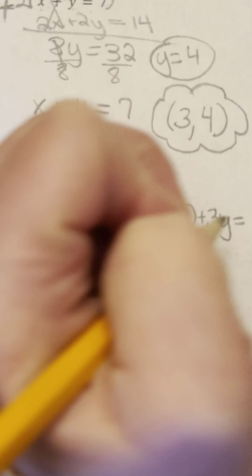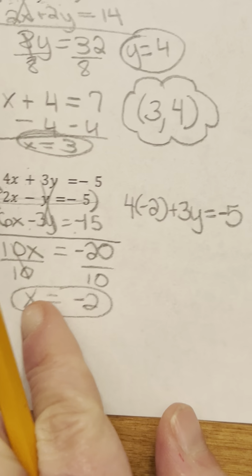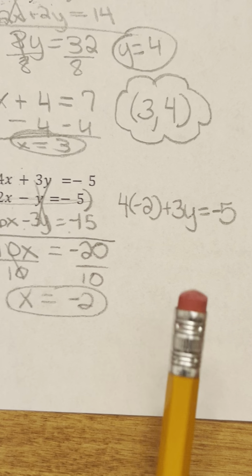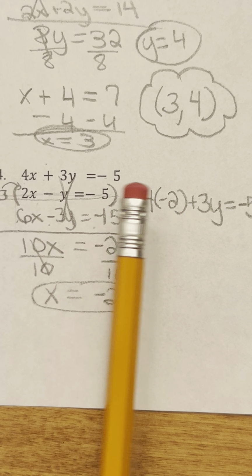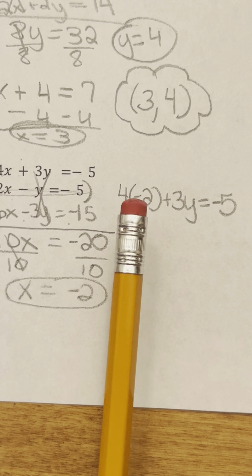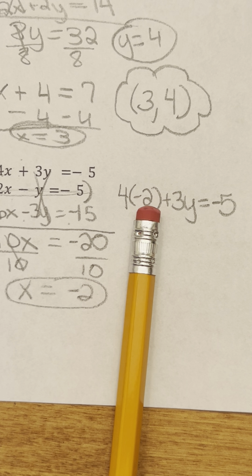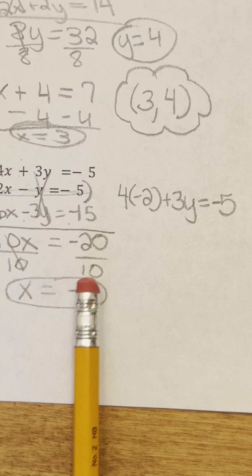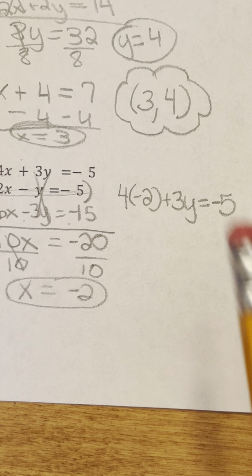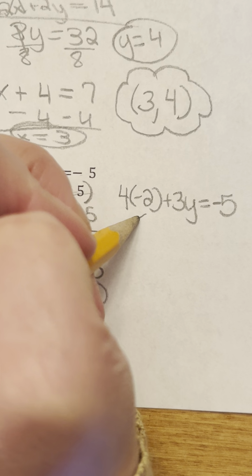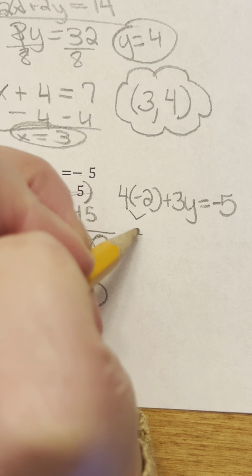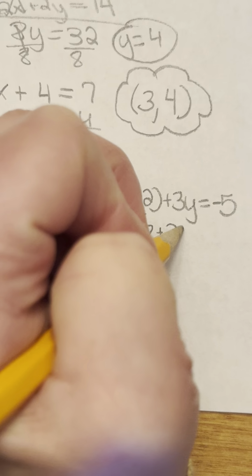is equal to -5. We're taking that and replacing the same things. The only thing we're doing is replacing that -2 in where x is, because we found out that x was -2. All right, now we're going to go ahead and solve. 4 times -2 is -8, plus 3y equals -5.